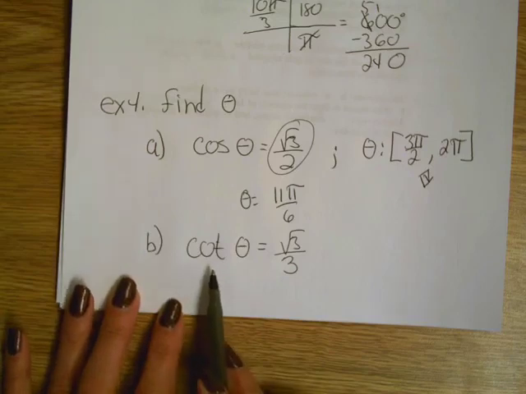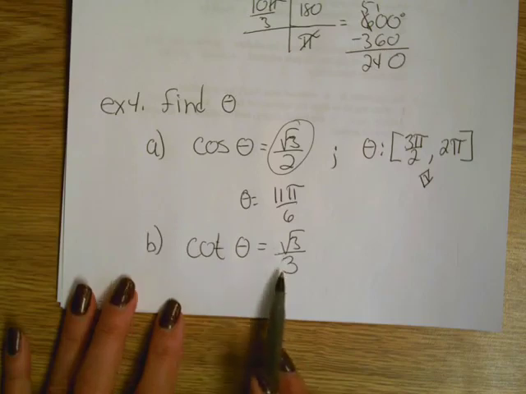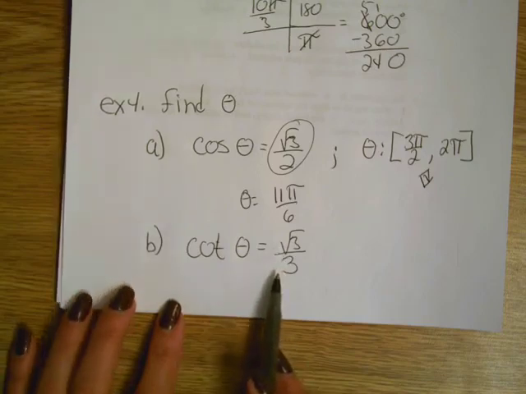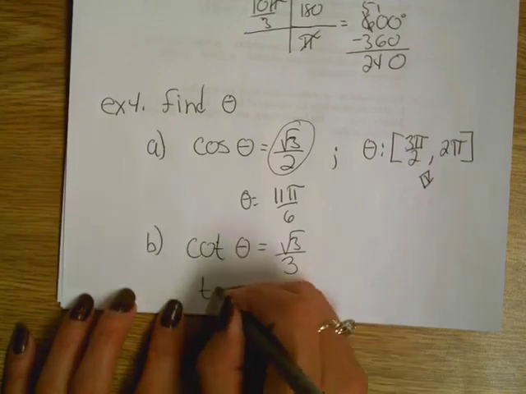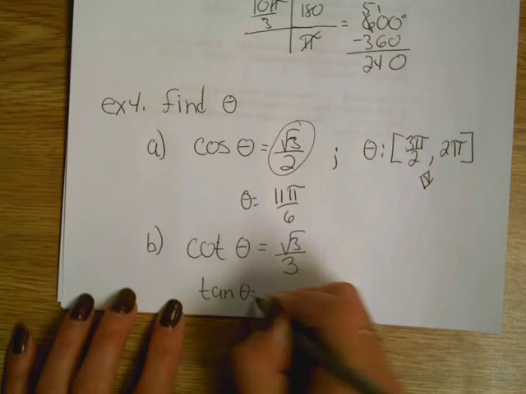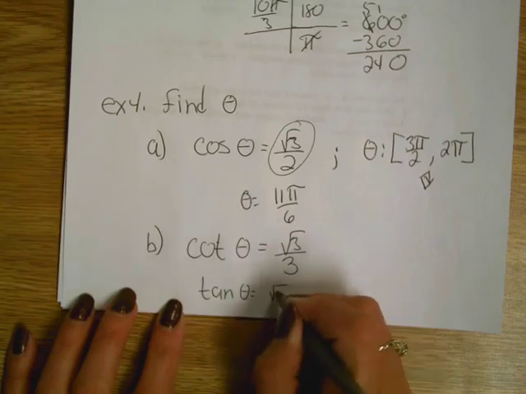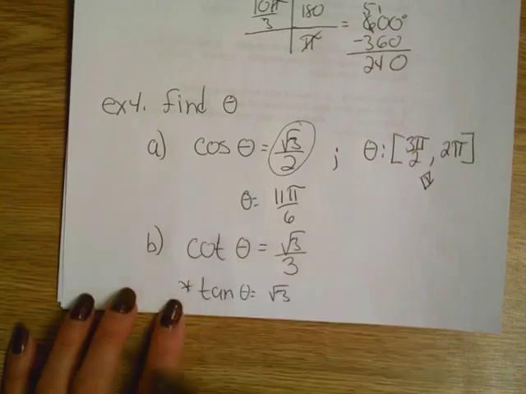Okay, we don't have cotangent on our sheet. So if the cotangent is square root of 3 over 3, what are we actually going to be looking for on our sheet? Which function can we look up? Tangent, but what do we want tangent to be? Just square root of 3. So this is what you're going to be looking up.